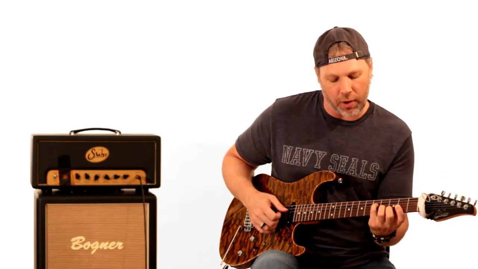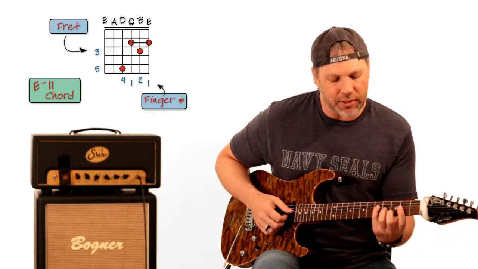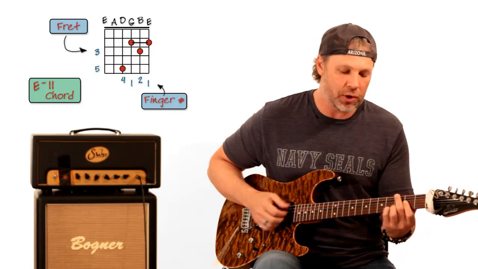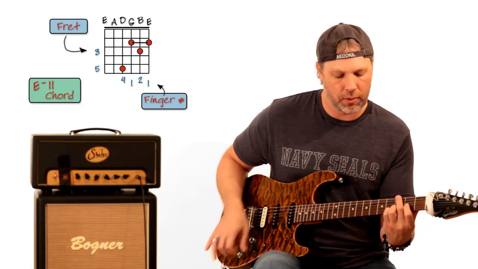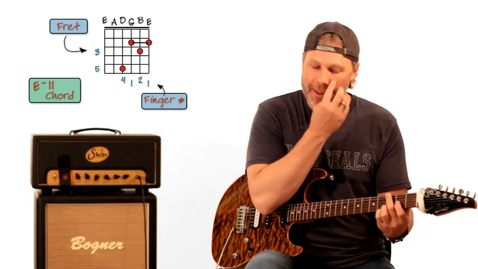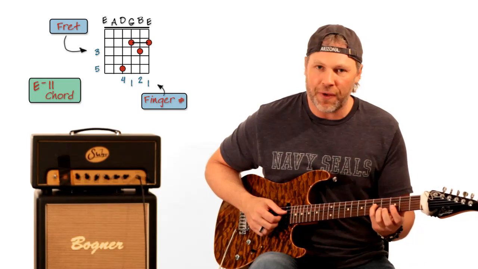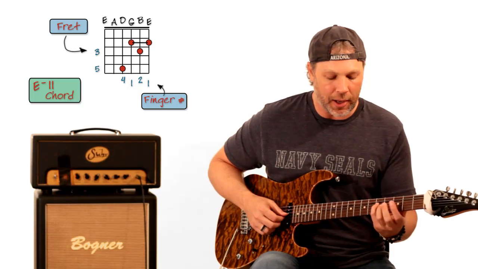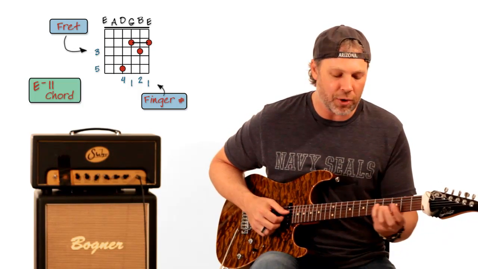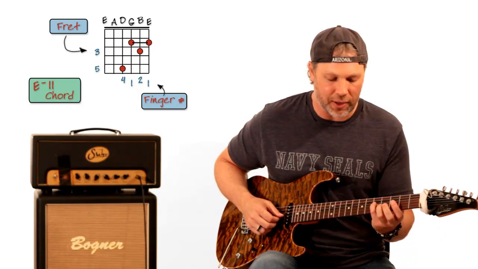Now, after those chord stabs, it goes down to this chord. What this chord is, it's basically that G chord, the first G chord I showed you. But instead of your root on the E string, G note, on the 3rd fret, you're going to have your root on the 5th fret, which is an octave up, using your pinky on the 5th fret of the D string.